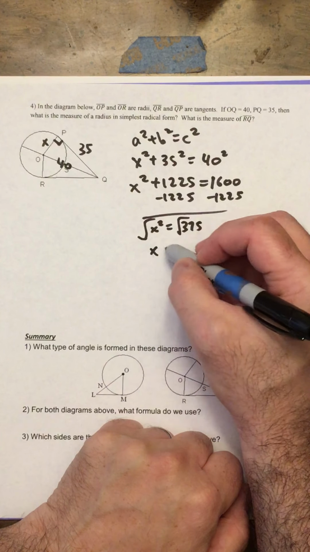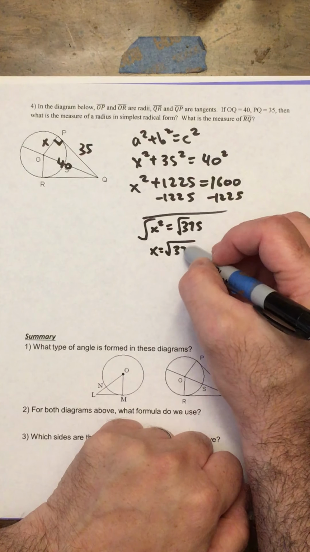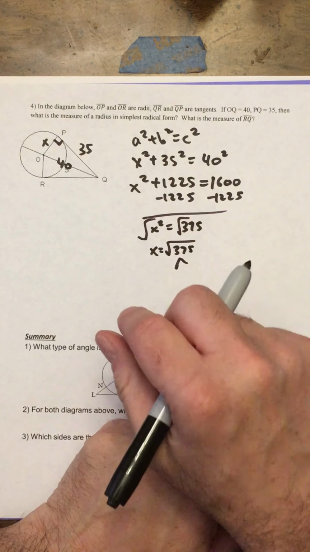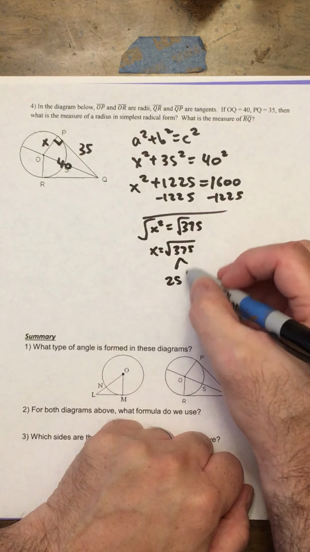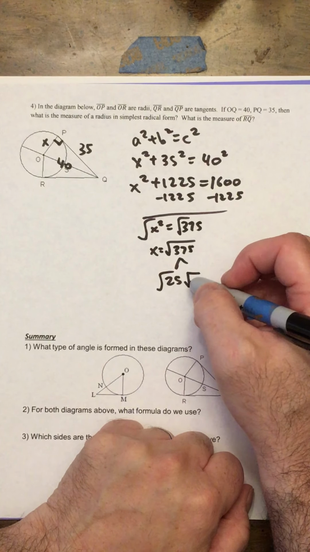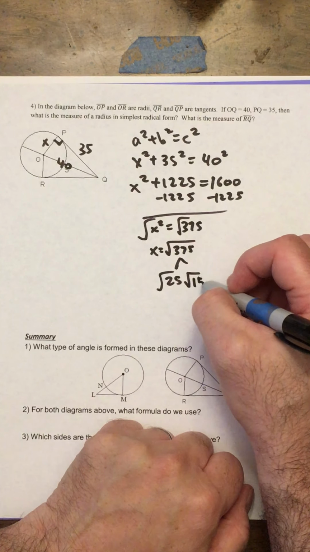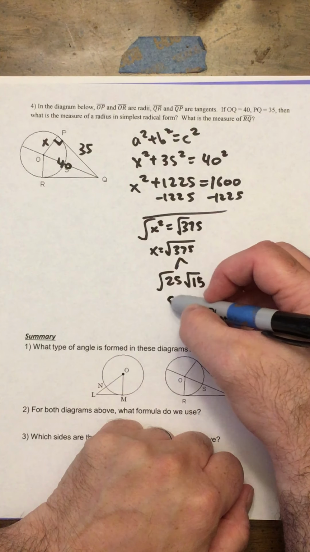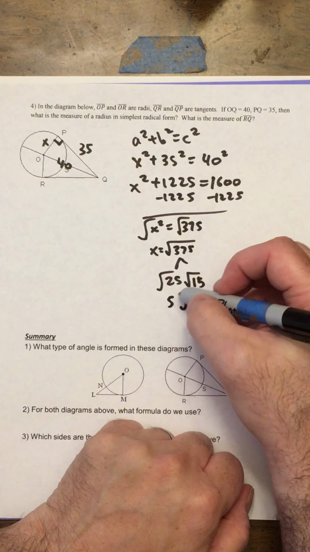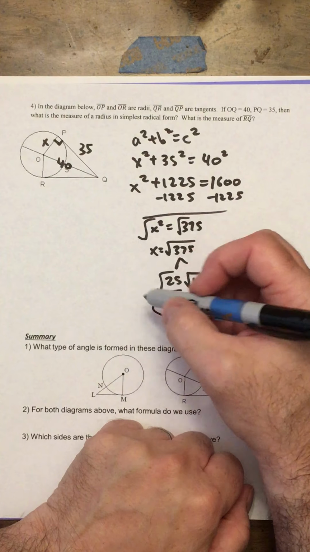And if we're going to simplify this radical, we're going to need those perfect squares again. 25 is a perfect square that goes into 375, and it goes in 15 times. So what you're going to get is 5 rad 15. So that's the measure of the radius, or OP.